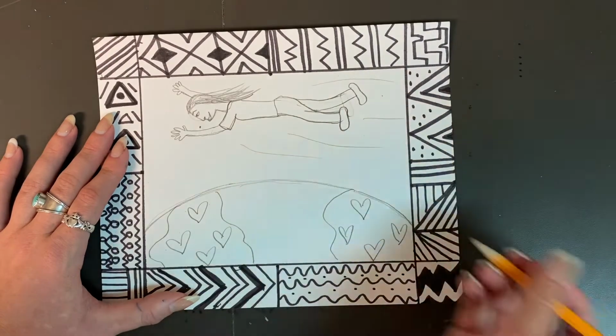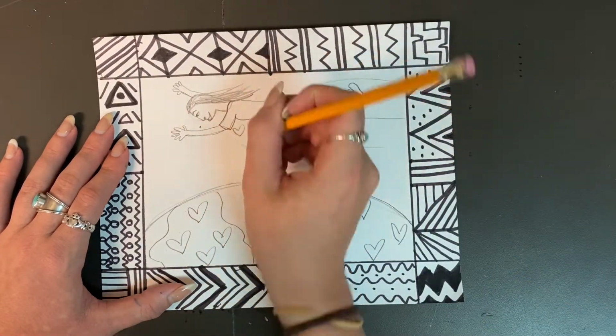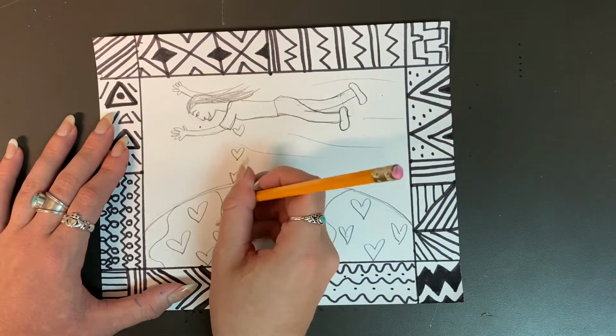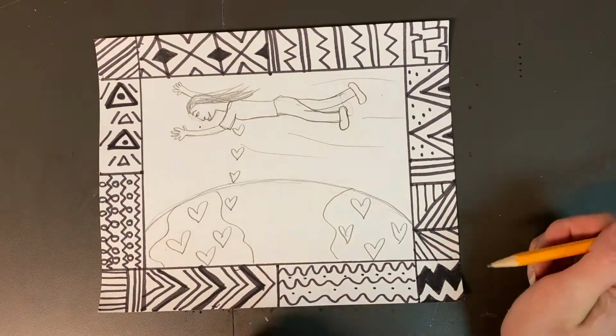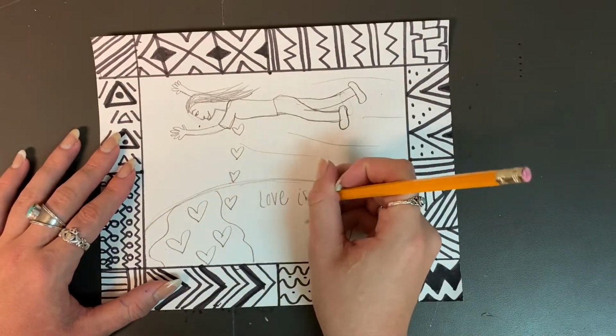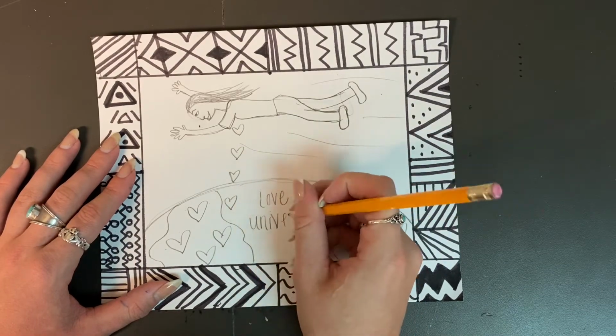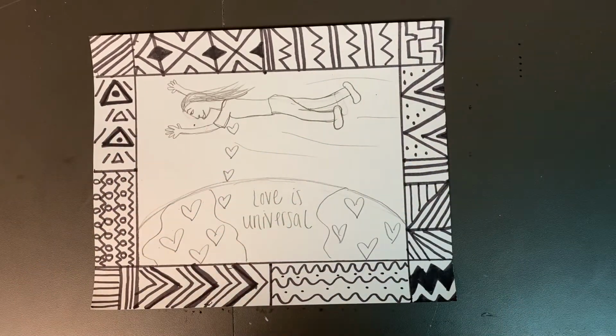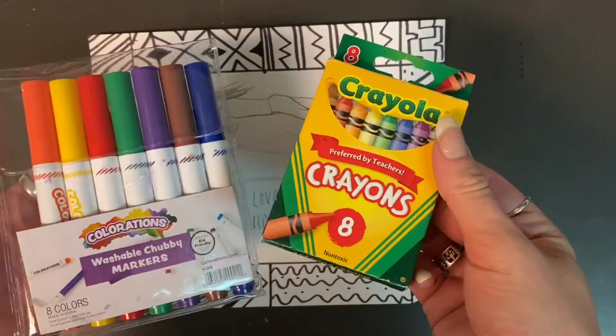And so my little portrait here is me flying all over the world, and I am sending love as I am traveling, because that really truly is my dream. And I'm choosing to write "love is universal" because I truly do believe that it is.